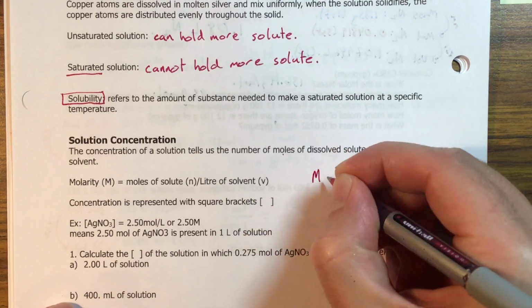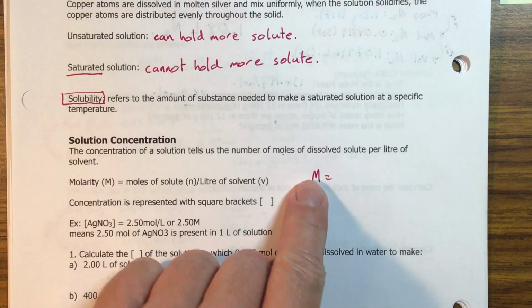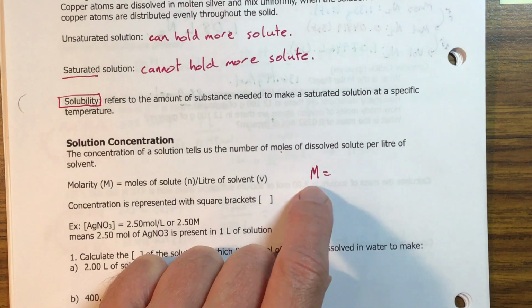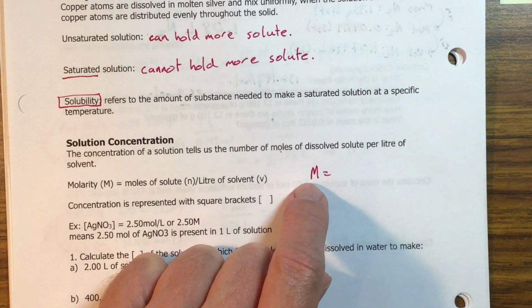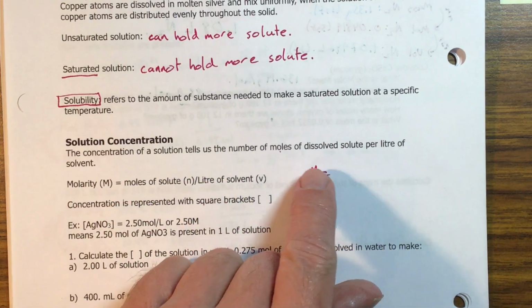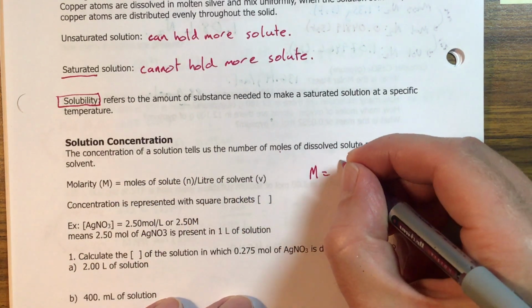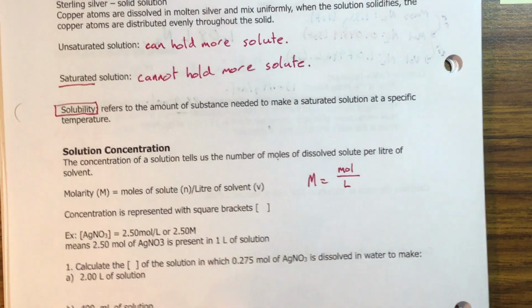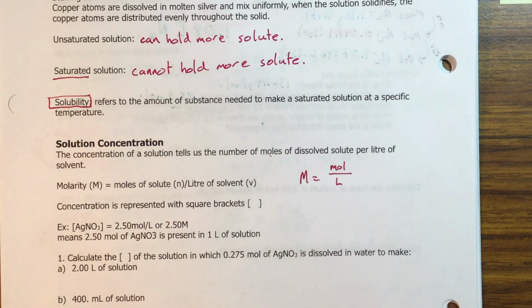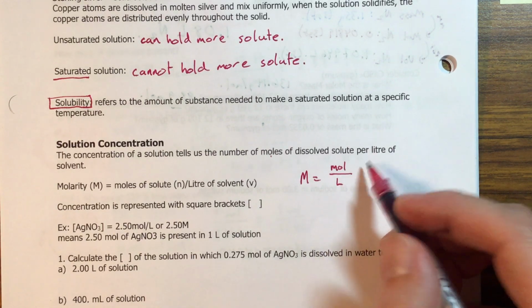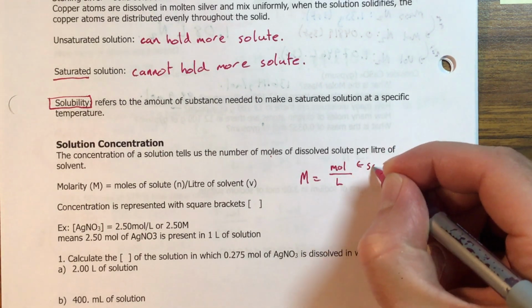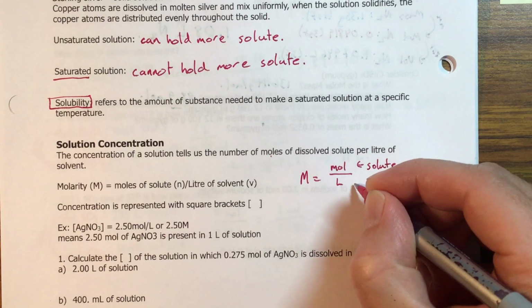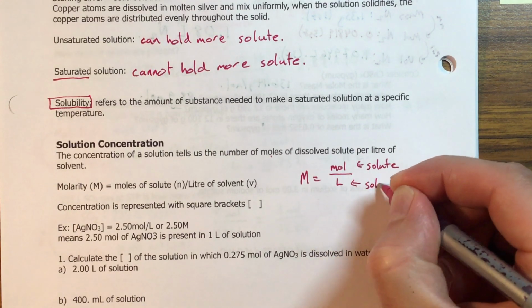The molarity is capital M. This is why I didn't like using capital M for molar mass, because when we talk about solutions, molarity is capital M. Is the number of moles per liter. So this is moles of the solute, and this is liters of solvent.